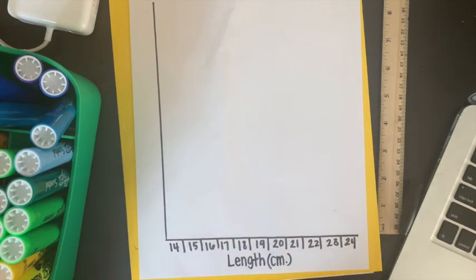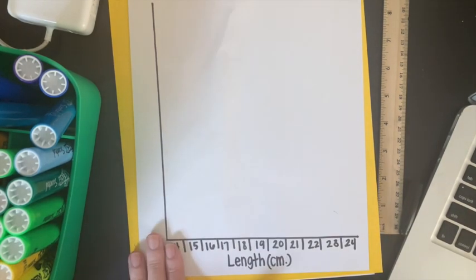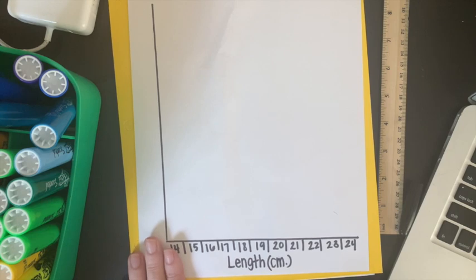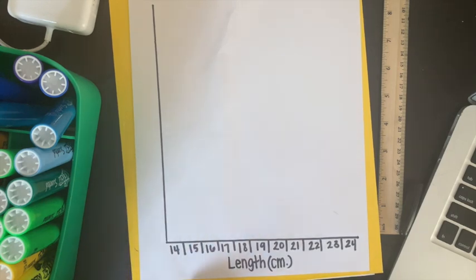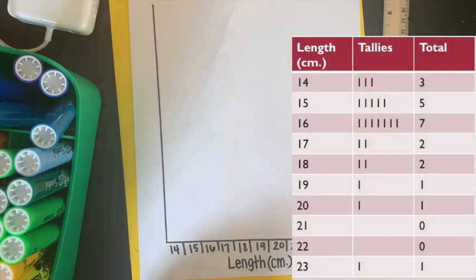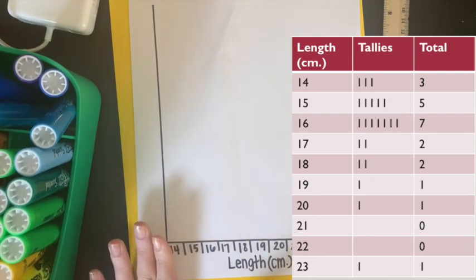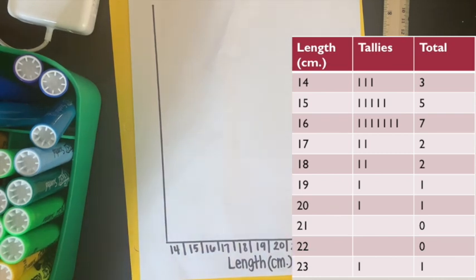Okay, so now we're gonna take a look at our vertical axis. And our vertical axis needs to be labeled the same way, meaning that there are no gaps anywhere on the graph. Once we start with a number, we have to keep going and we can't skip any numbers. So again, take a look at the totals. This one's a little bit trickier because they're not in order the way that the lengths are, but we have to figure out what the lowest total is and what the highest total is. So our lowest total here is 0.